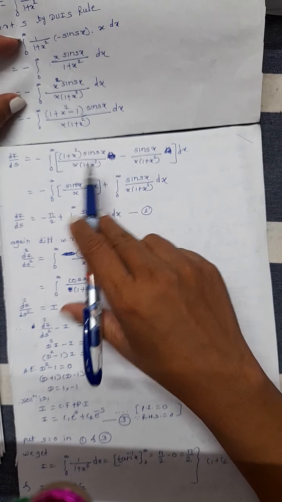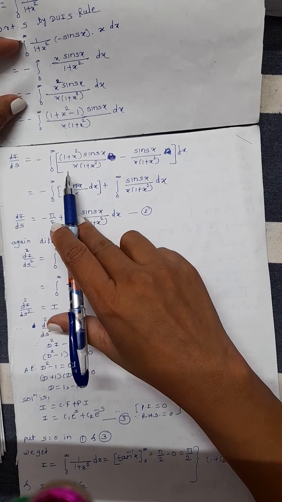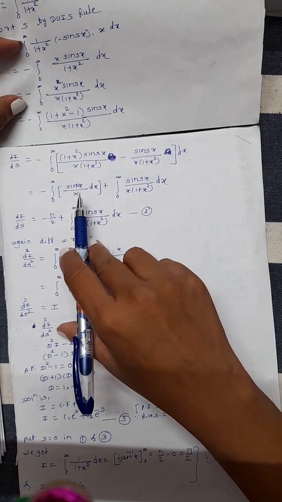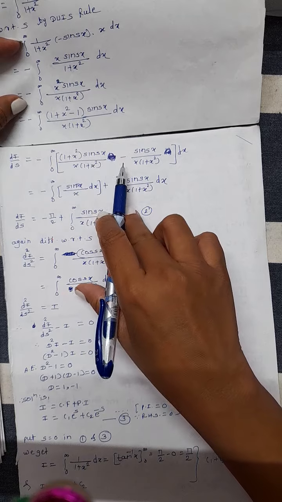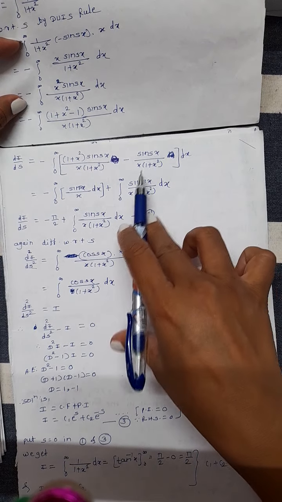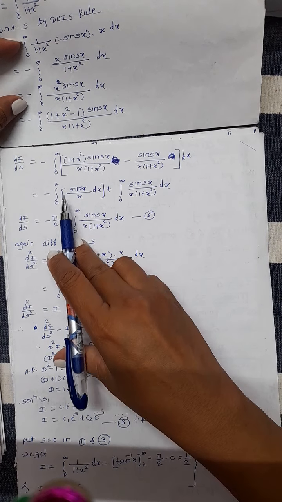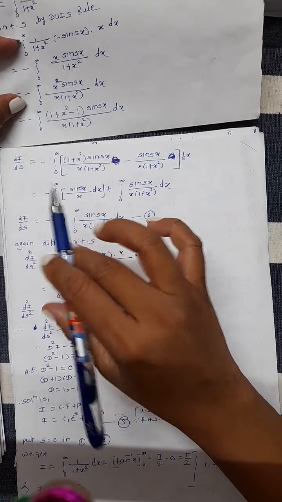While separating out the integration, 1 plus x square cancels with this 1 plus x square. It becomes minus integral of sin sx upon x only dx, and plus, this minus minus becomes plus, integral from 0 to infinity of sin sx, this term as it is. Now if you observe, this integration is a standard integration which has a definite value.